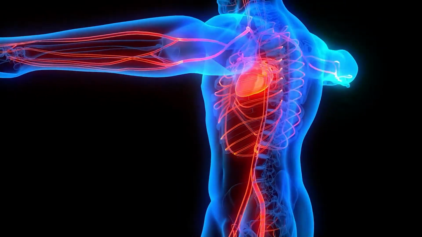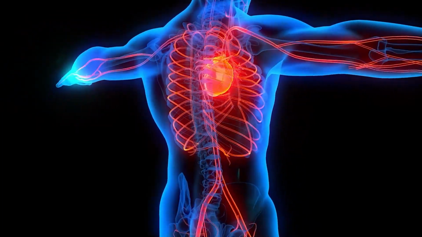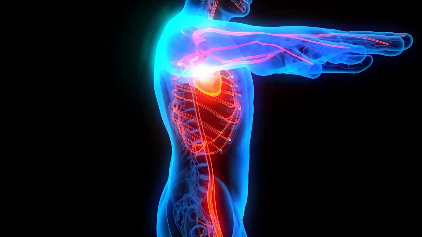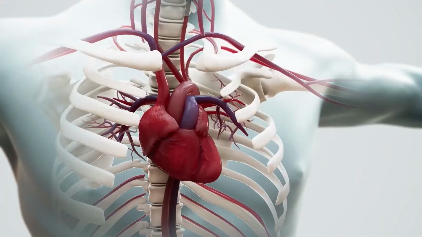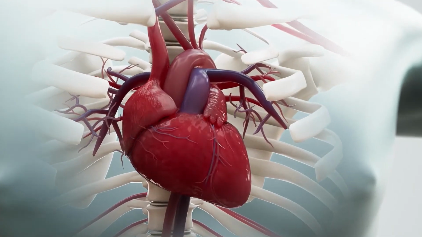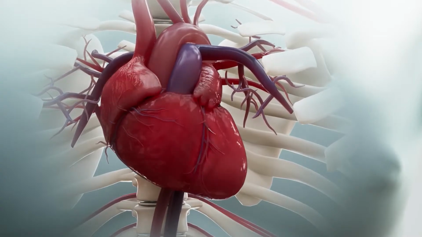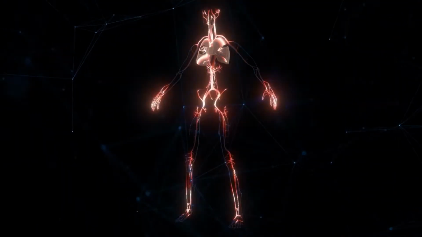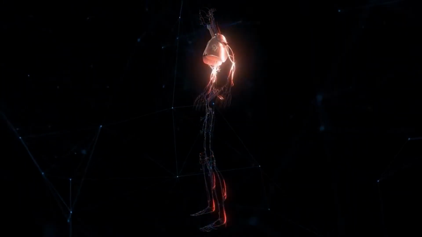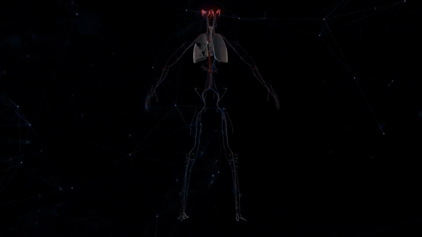The sinoatrial node, also known as the heart's natural pacemaker, sends out electrical impulses that cause the heart to contract and pump blood. The atrioventricular node receives the electrical impulses from the sinoatrial node and conducts them to the ventricles, causing them to contract and pump blood. The heart also has 4 valves that help to regulate the flow of blood through the chambers and prevent blood from flowing back into the wrong chambers.